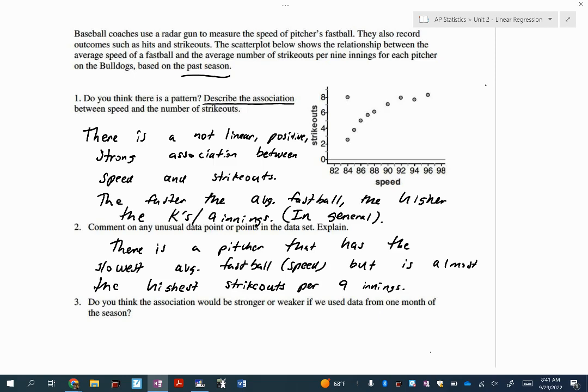Any other thoughts? Ooh, somebody said something. What? Somebody said left-handed? Who said left-handed? David, you said left. Why did you say left-handed? Okay, so the hitters might be used to seeing more right-handed pitchers, so somebody throws lefty, even though they throw slow, right? On the average fastball, they're still getting a lot of strikeouts. Interesting. Did you say something, Ricardo?